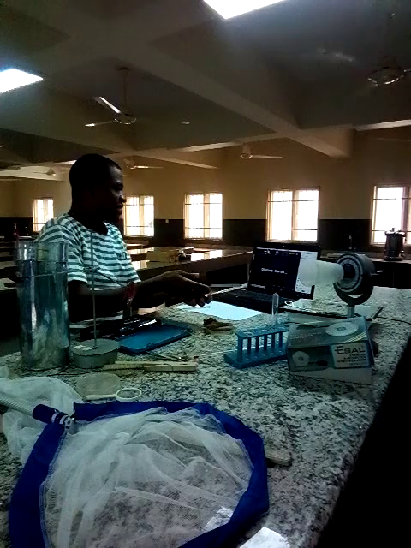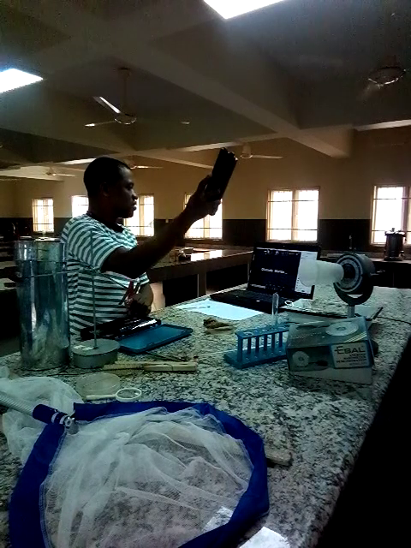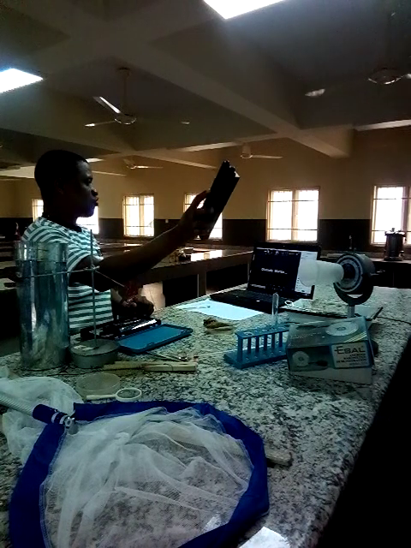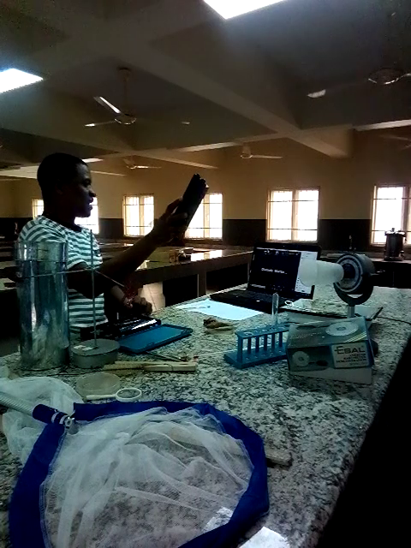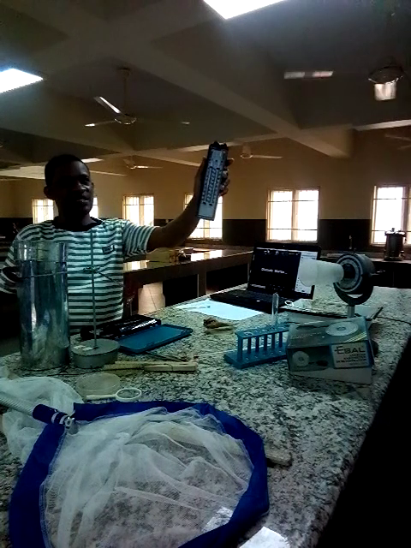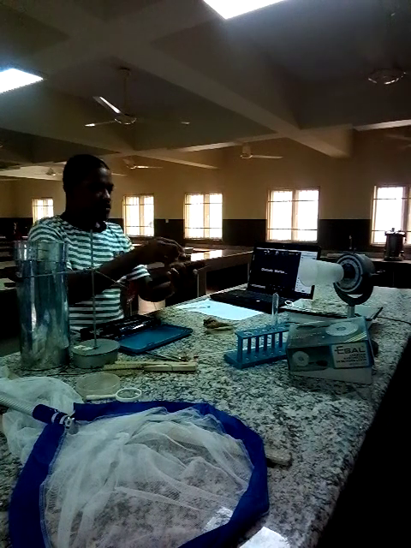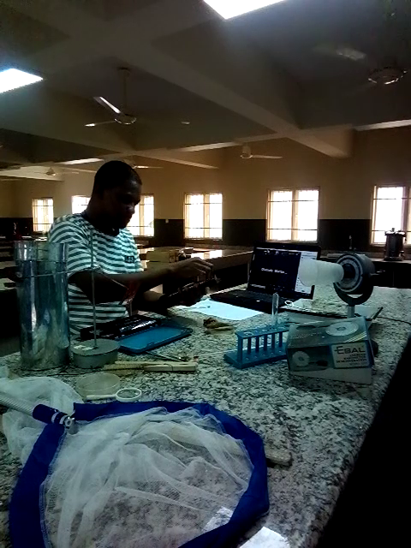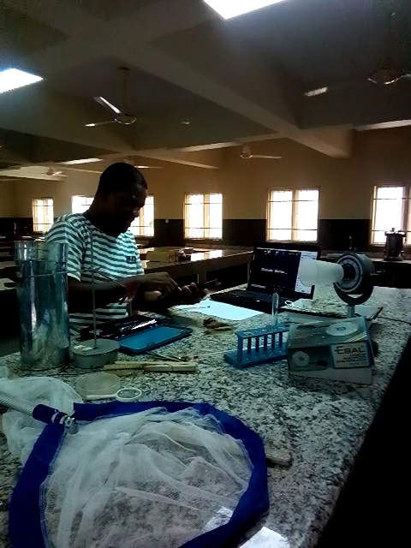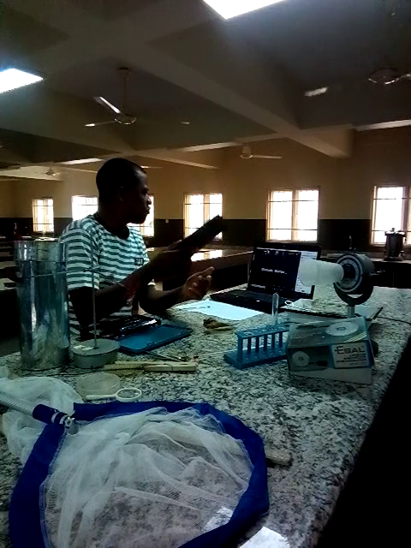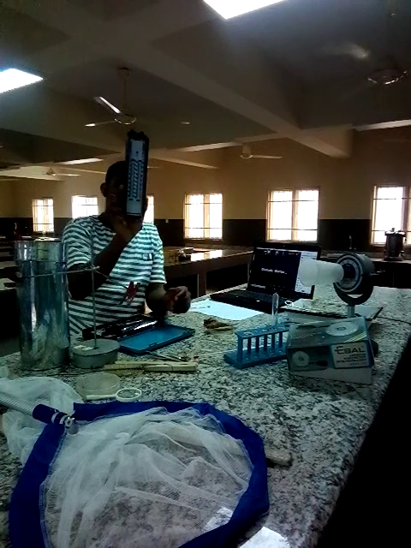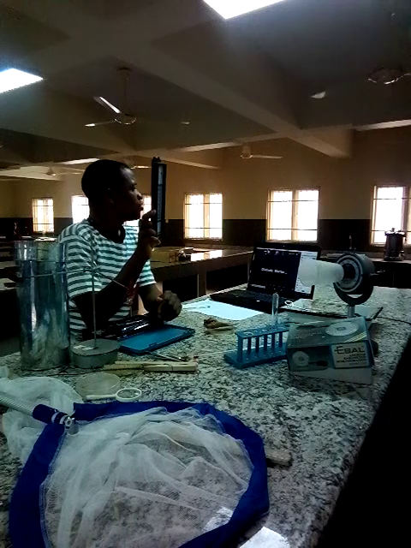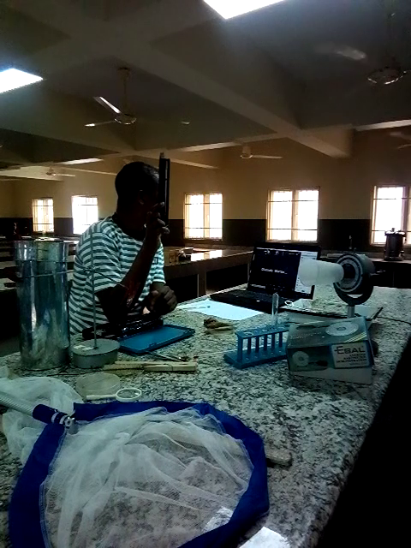Here is a thermometer. This is a thermometer, for example. We have several types of thermometer. We have the mercury thermometer, the minimum and maximum thermometer, the mercury in glass thermometer, and the alcohol in glass thermometer.